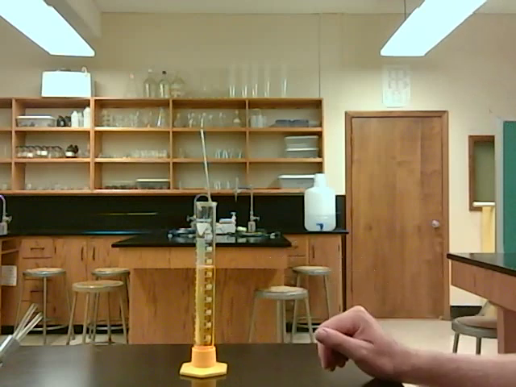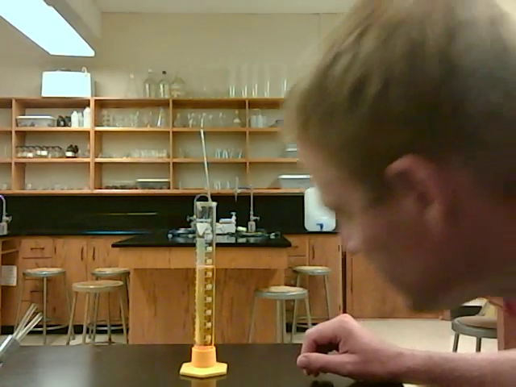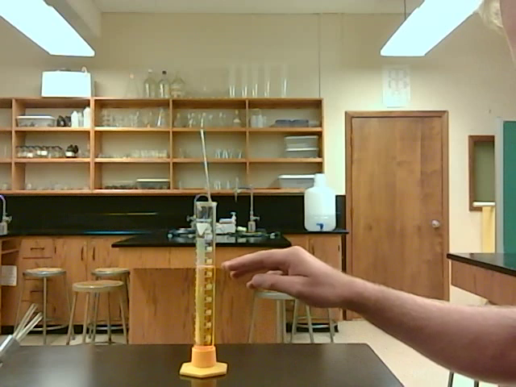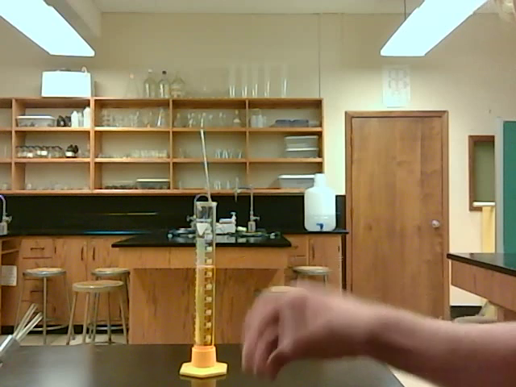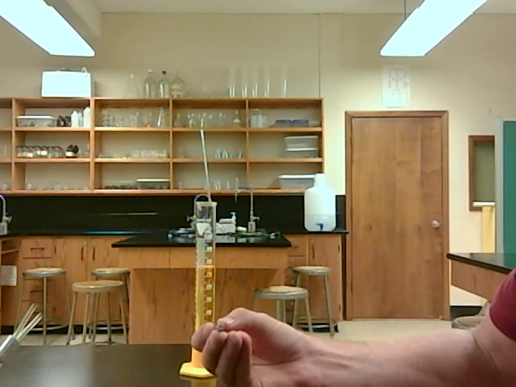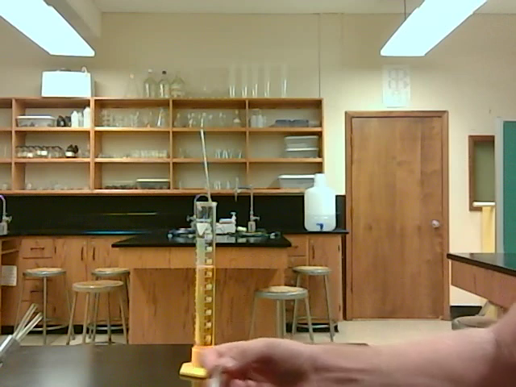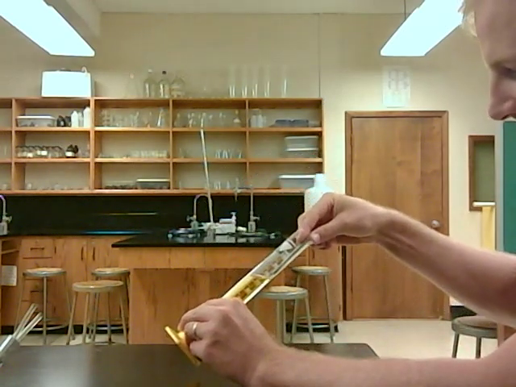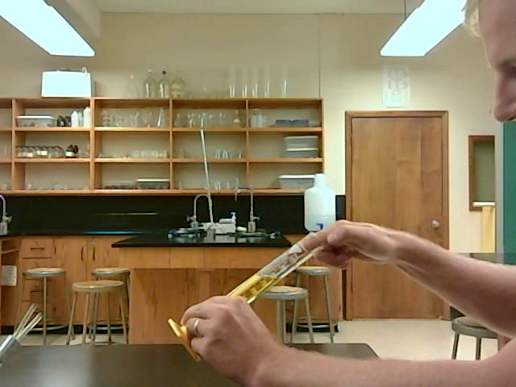You measure the volume of water in the graduated cylinder ahead of time. In this case, it would be 77 milliliters. So as we're measuring 77 milliliters ahead of time, the next step is to put the irregular object into the graduated cylinder. I'm going to take it and just slide it down the side so it doesn't hurt the glass graduated cylinder.